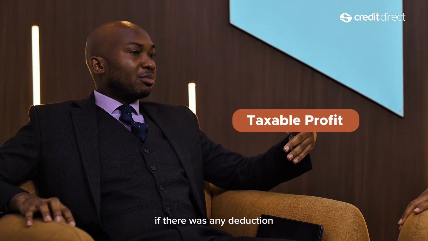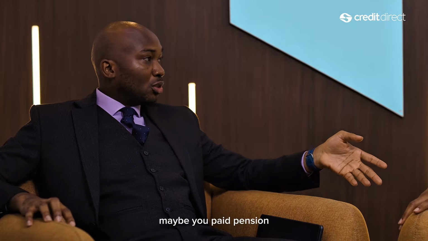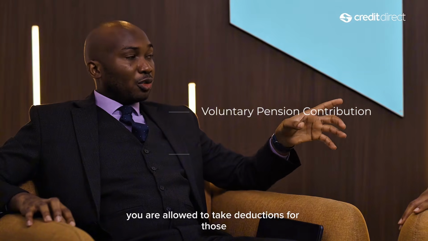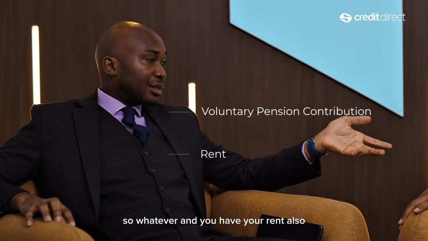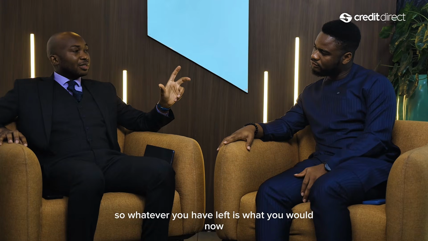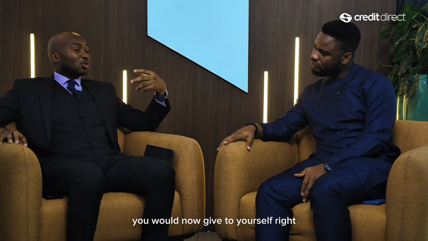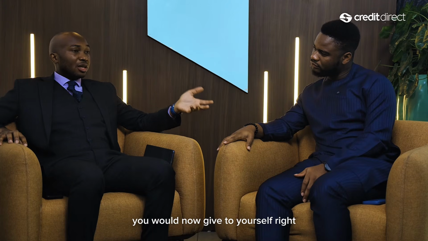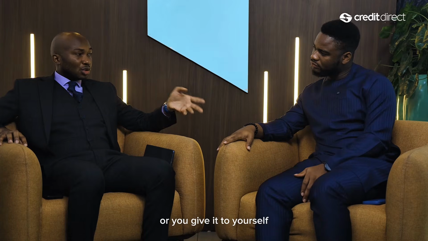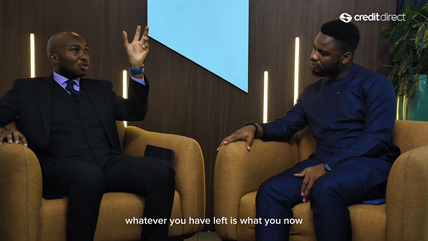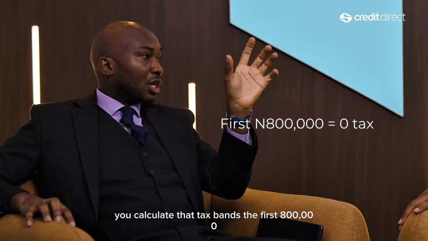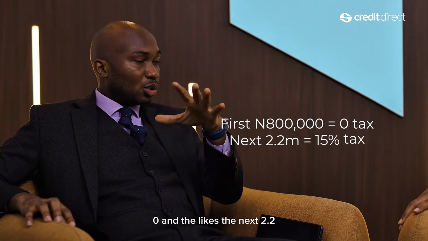if there was any deduction, maybe you paid some voluntary pension contribution, you're allowed to take deductions for those. And you have your rent also, you take a deduction for your rent. So whatever you have left is what you would now give to yourself, or you plow it back to your business, okay? Whatever you have left is what you now use that tax band on. You calculate that tax band, the first 800,000 zero and the likes, the next 2.2, 15.